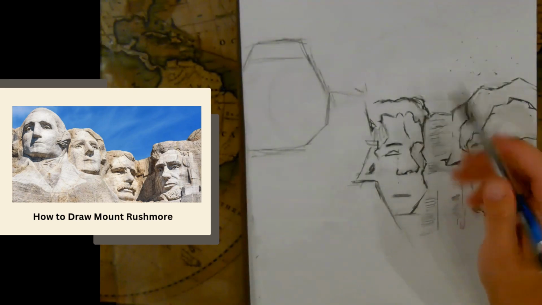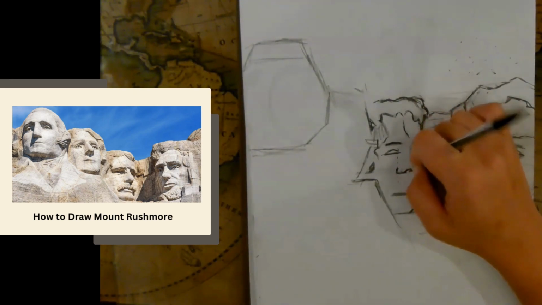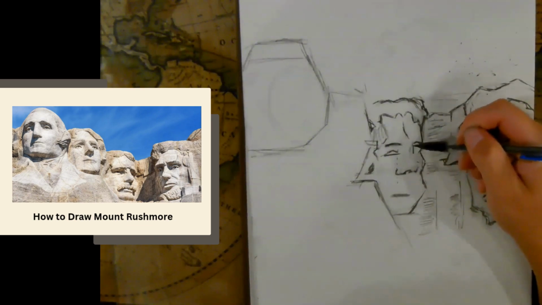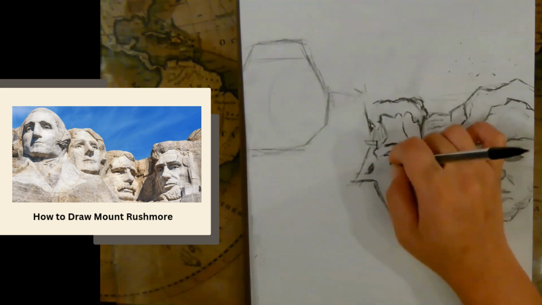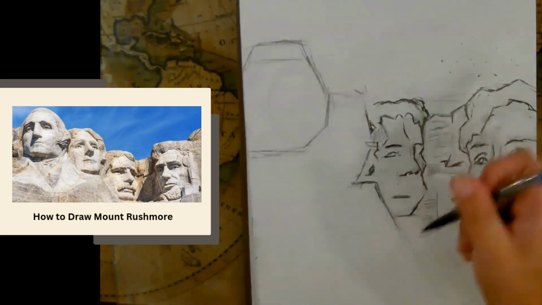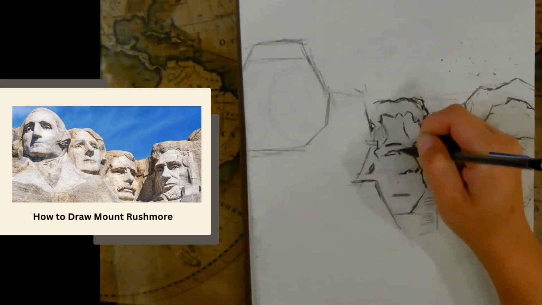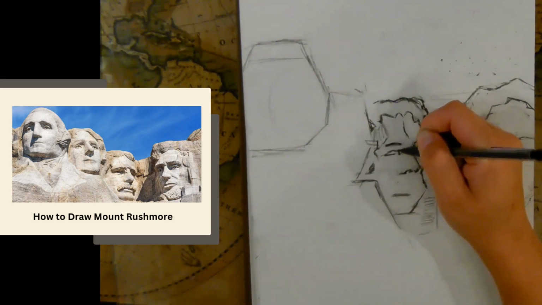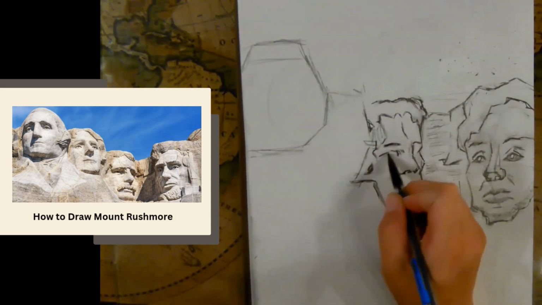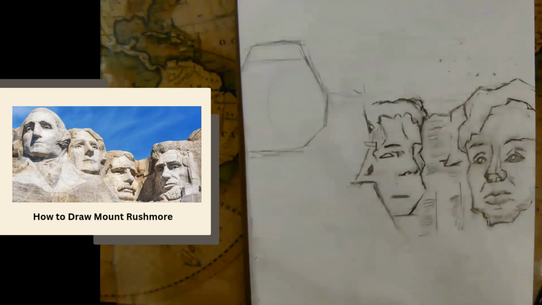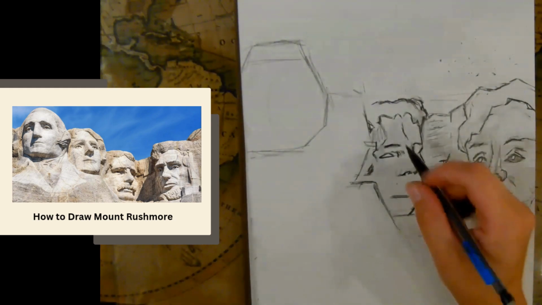The eye has to actually move forward. That's where we're messing up. The nose does go out here, but the shadow of the eye goes here, and the actual eye itself goes over there.